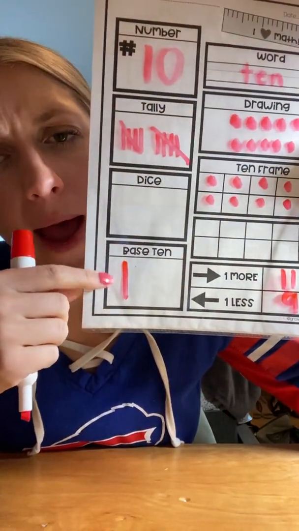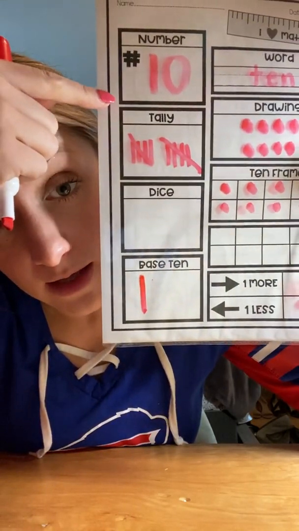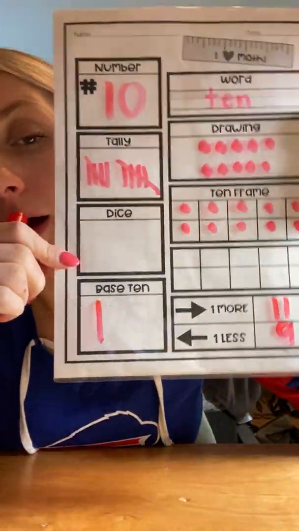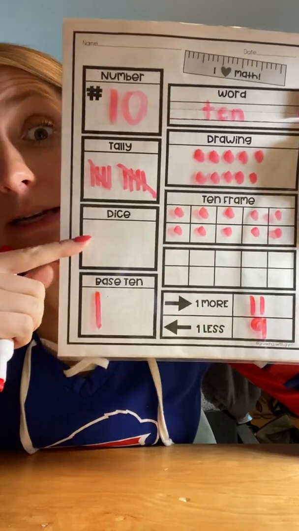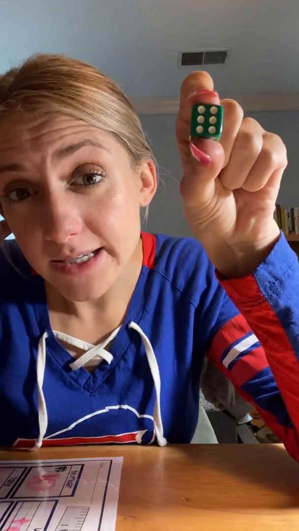What does this one line represent? How many? What's our number of the day? This one line represents 10. Good. Now I'm going to move on to my dice. But remember, the dice only goes up to what number? The dice only goes up to 6.